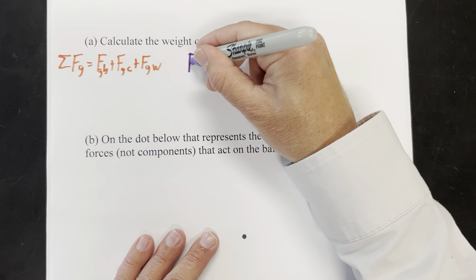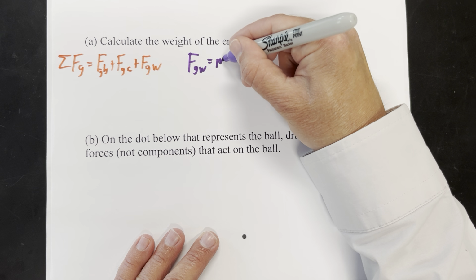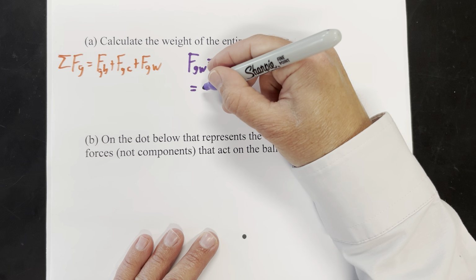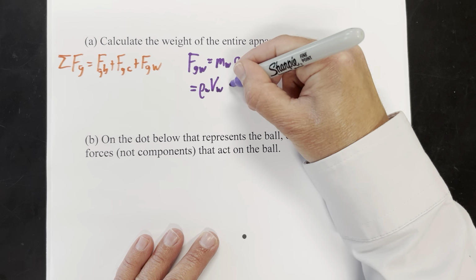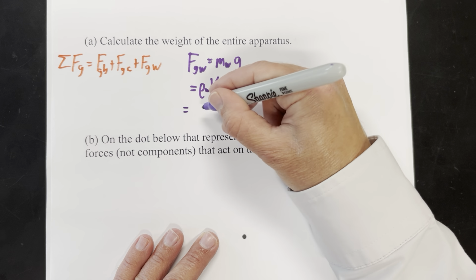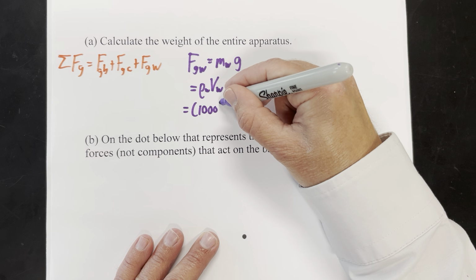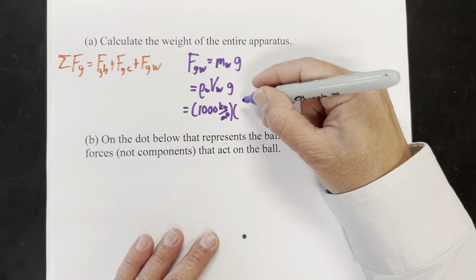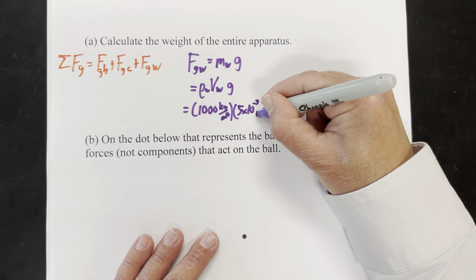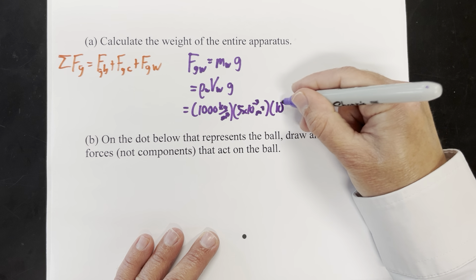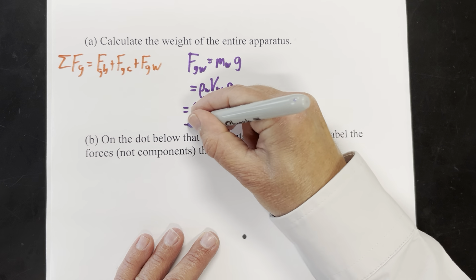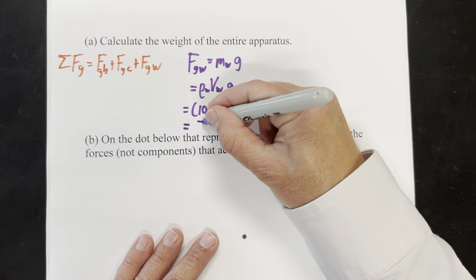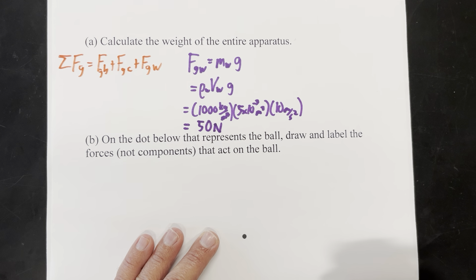So the force of gravity on the water will be the mass of the water times gravity. And now let's do our favorite substitution: mass of water can be replaced with density of water times volume of water, times gravity. Now let's plug in all of those. 1,000 kilograms per cubic meter for the density, the volume they told us was 5 times 10 to the negative third cubic meters, and gravity is 10 meters per second squared. These will cancel out and give you 5, and then times 10 will be 50. So the water itself weighs 50 newtons.